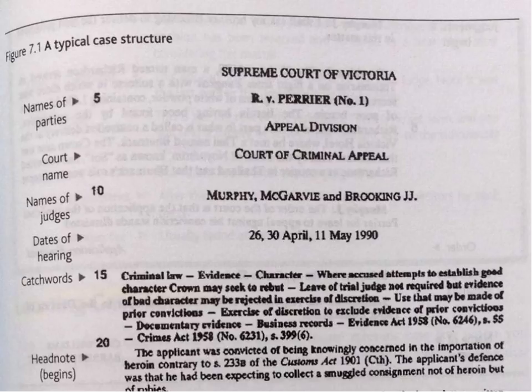The screenshot here is taken from the textbook. They've updated it, this is from an older edition of Mean and Costs. The newer edition doesn't actually annotate the sections of the law report in the same way. But if you look down the left-hand side, you can see how there's a typical case structure.